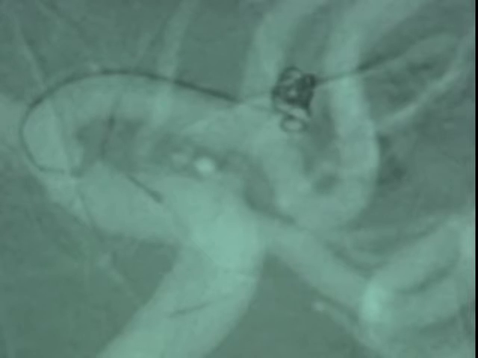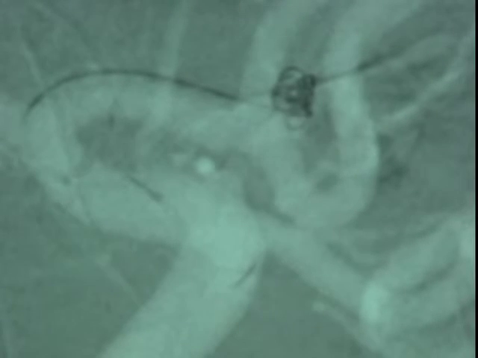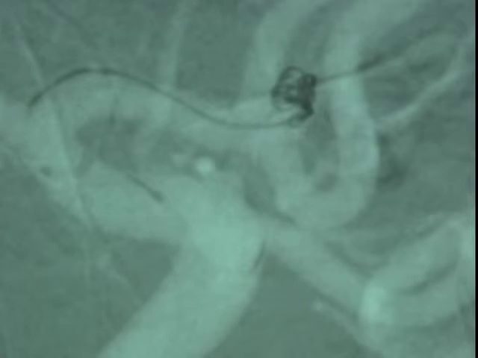You'll notice several different manipulations of the wire and catheter and coil until the coil decides to assume a position in the aneurysm where it cannot herniate out of the aneurysm into the normal vessels. The coil is withdrawn and is going to be re-advanced until we have satisfactory placement.